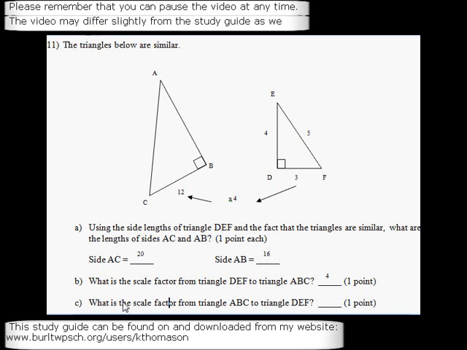Alright, now the next one asks, what is the scale factor from triangle ABC to DEF? So now we're going from big to small. The only way you could create a small figure from a big figure is to multiply all the dimensions by a fraction or decimal. So if small to big is 4, big to small would be the reciprocal. So that would be 1/4.